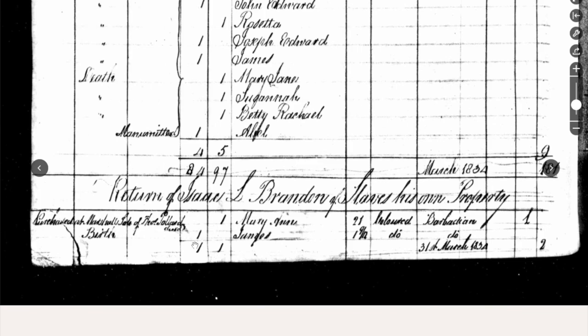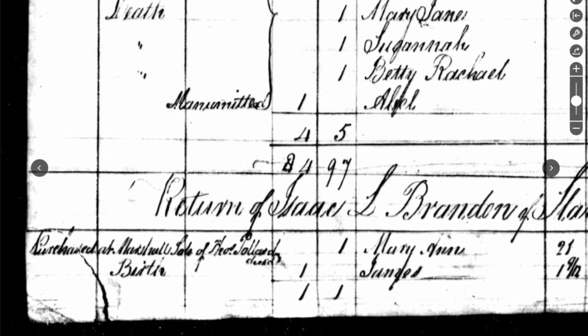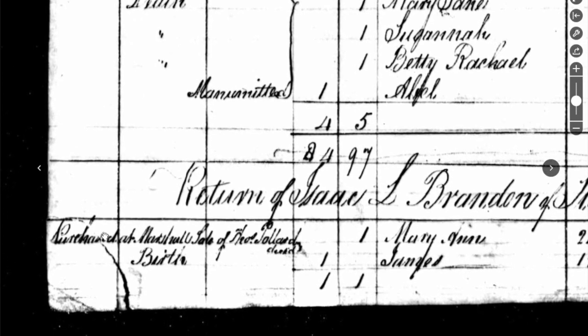This one means in the household total, there is one male and one female who were enslaved to Isaac Lopez Brandon. And then I'm going to further zoom in over here, and this is where it gets a little bit irritating that people's handwriting may not be the greatest. And it says purchased at Marshall's sale of, and this is an abbreviation for Thomas Pollard. So Thomas Pollard, deceased. So, it's telling us that this first person, Mary Ann, was purchased at that Marshall sale of somebody who had died named Thomas Pollard.